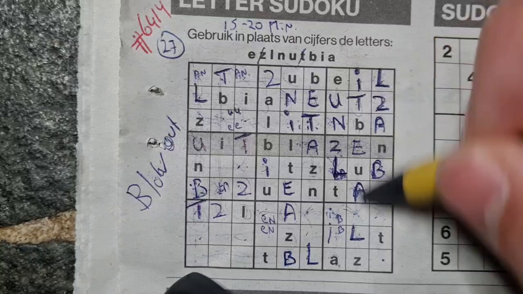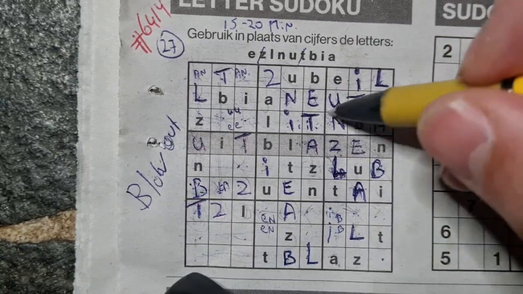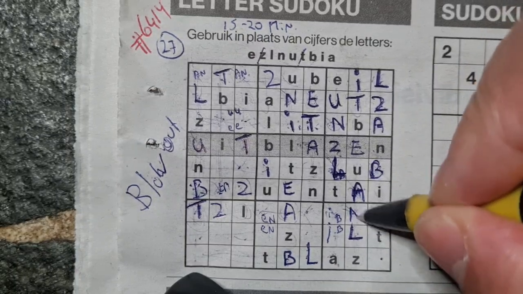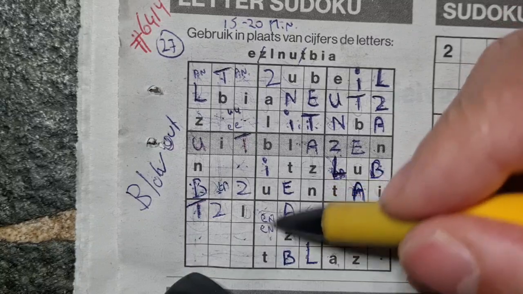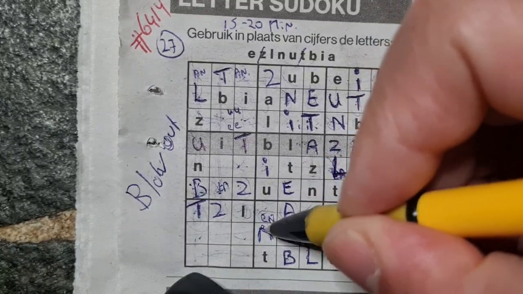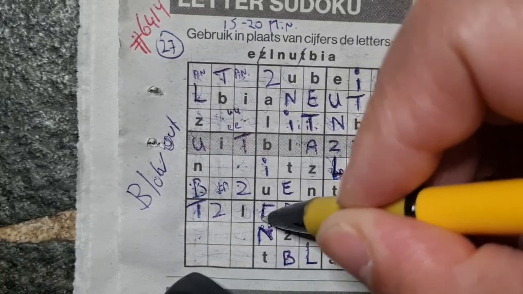1 box left in this column for letter. I believe the N is missing here. The N in this column and in the last column. So the column between. The only place left for the N should be there. E and N. We have an N in this row. No N there. N should be there. And E goes there.